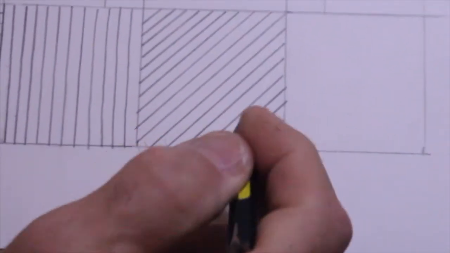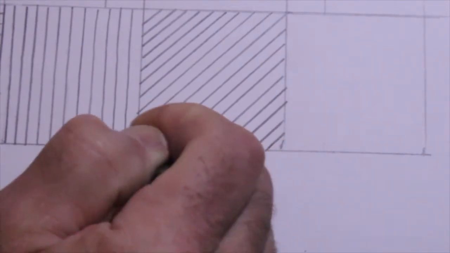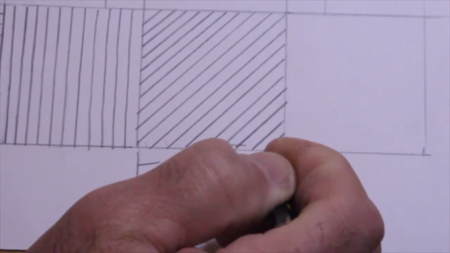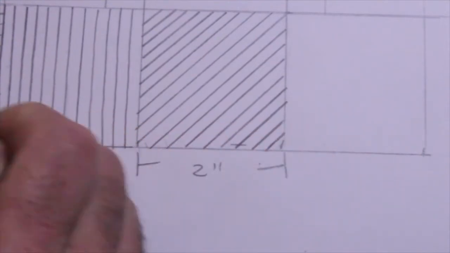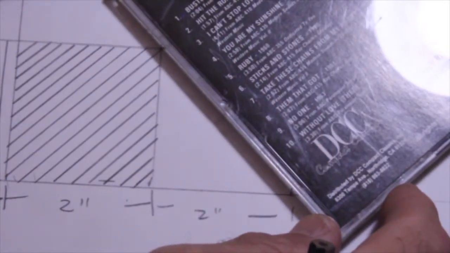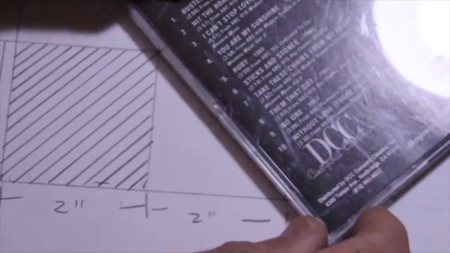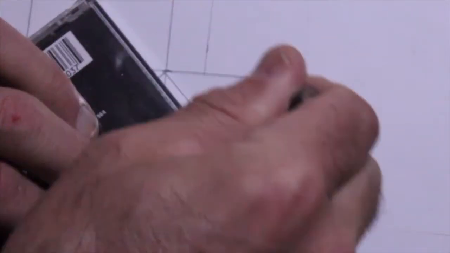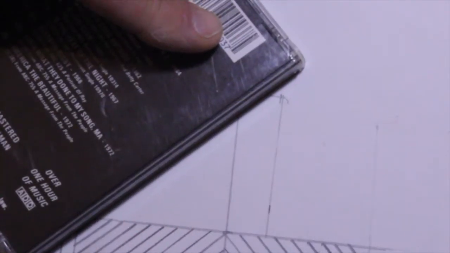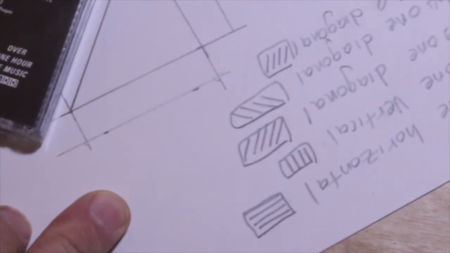And just to reiterate, this is all 2 inches. Each one of these from here to here is 2 inches. I'm going to come in here like this. This comes in at 2 inches as well. Come off of this line. I want to see exactly what I'm doing here. So I can go here like this. I want to make sure everything lines up.